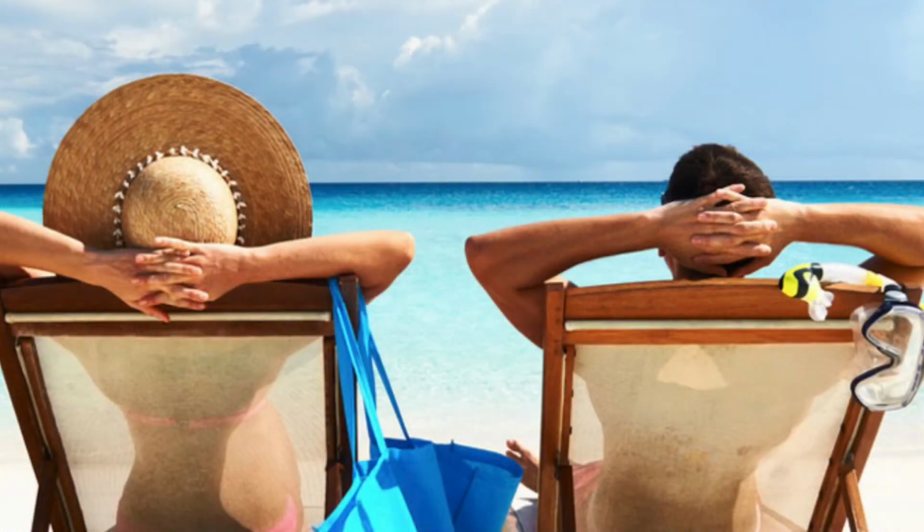Our skin absorbs ultraviolet light from the sun, and this allows it to produce vitamin D. In the winter months, sometimes people don't get enough sun, and as a result they can suffer from vitamin D deficiency.